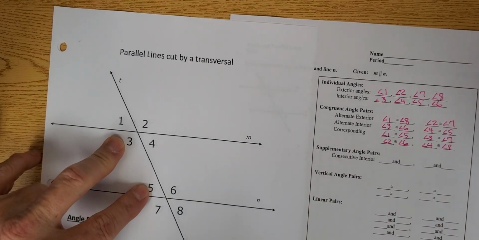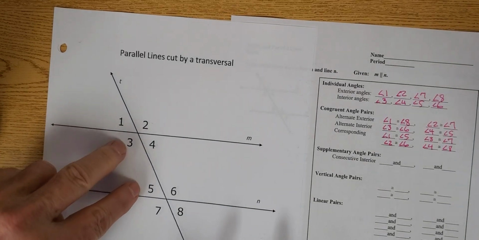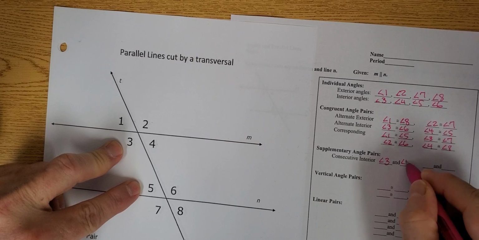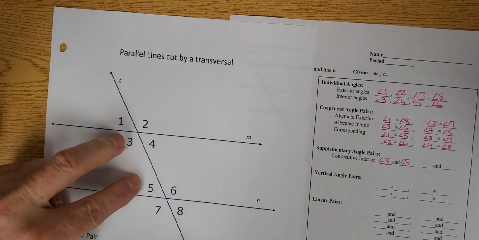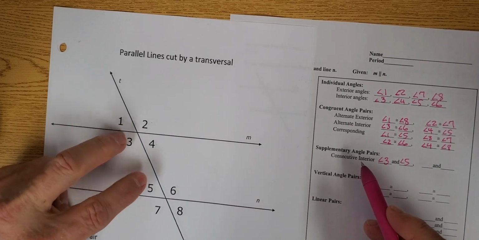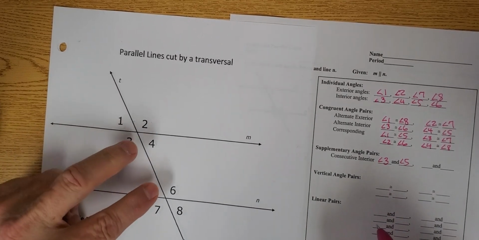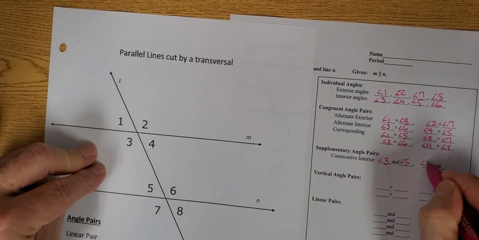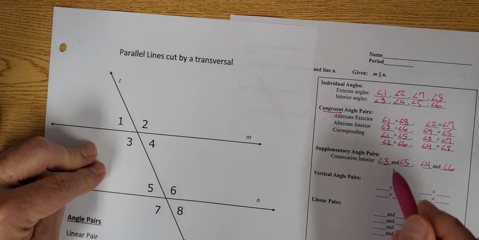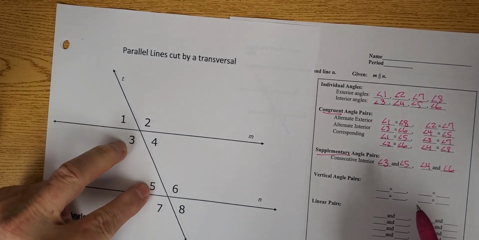We used to have a better name. We had same side interior before, but consecutive interior will work. 3 and 5 are consecutive interior angles, angle 3 and angle 5. They're all on the inside, right? They're both on the inside and on the same side. Consecutive means they're kind of in a row, right? So angle 3 and angle 5, what do you think the other set is? Yeah, of course, 4 and 6. So angle 4 and angle 6. So all of these up here were congruent, right? And these were supplementary. Like that's a big one and a small one, so they add up to 180.